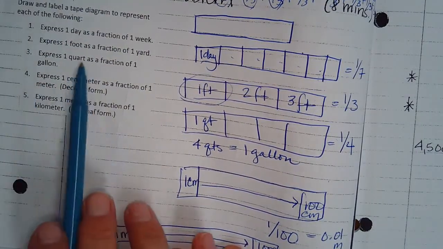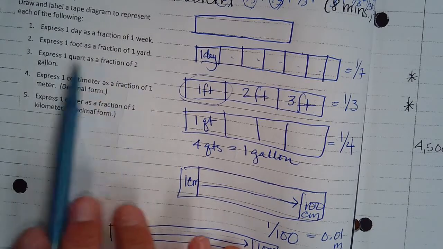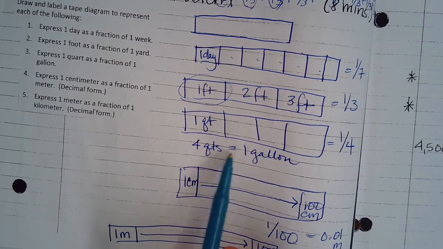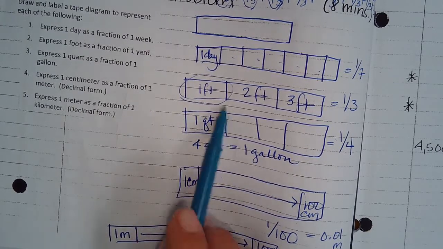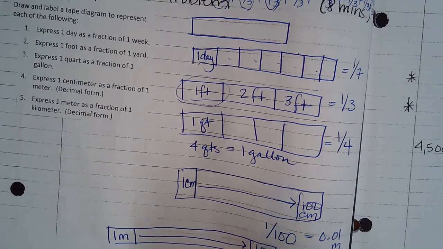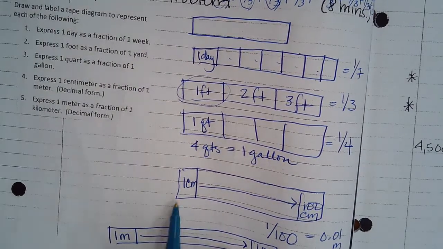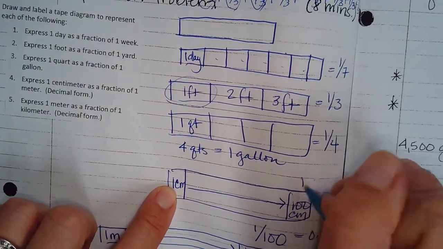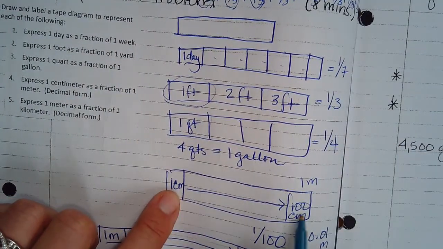Now, express 1 quart as a fraction of 1 gallon, and there are 4 quarts in 1 gallon. 4 quarts equals 1 gallon, so if I had 1 quart, I have 1/4 of a gallon. Then centimeter to 1 meter. So 100 centimeters.